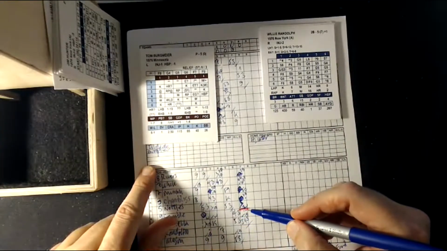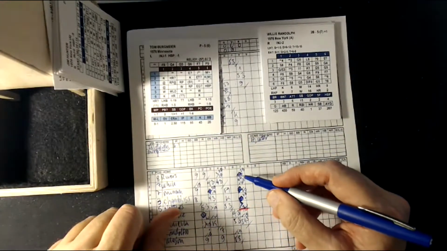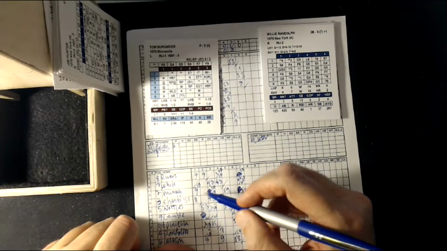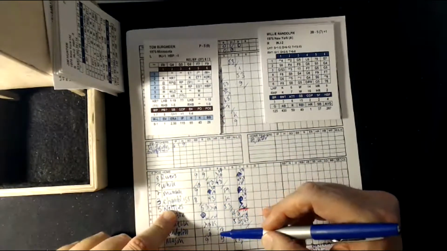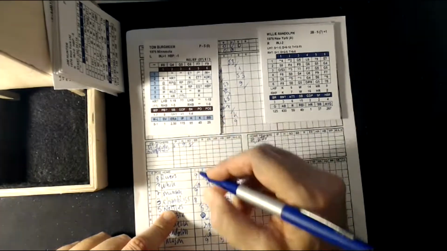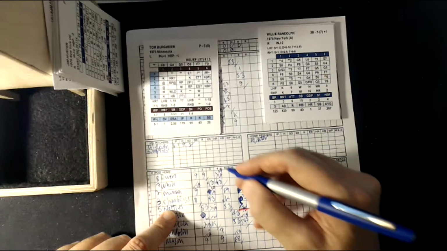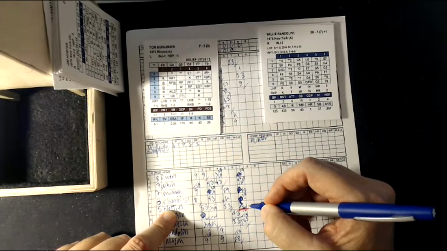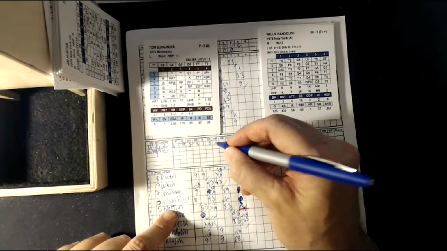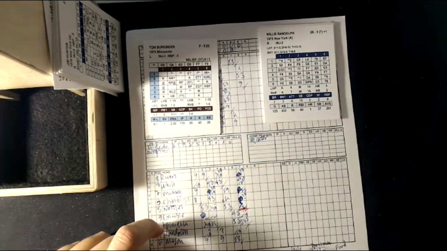So he went six and a third. Blyleven went 6 and a third, 6.1. Gave up 1, 2, 3, 4, 5, 6, 7, 8, 9 hits. Strikeouts 1, 2. Walks 1, 2, 3. Earned runs 5. Home runs none. Hit by pitch 1. Wild pitches none. All right.